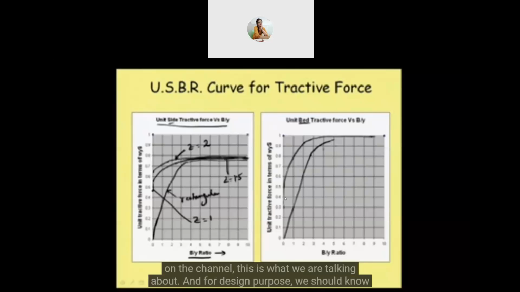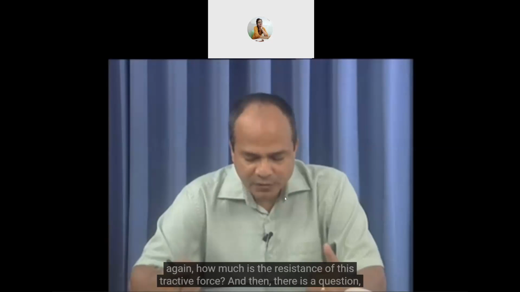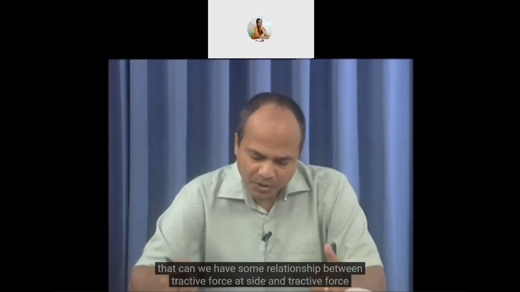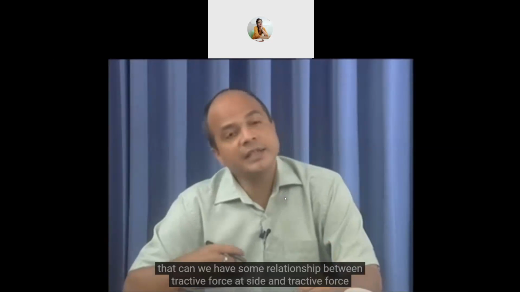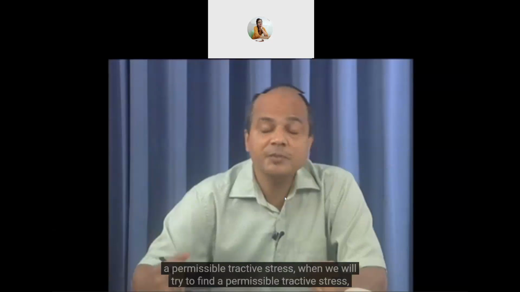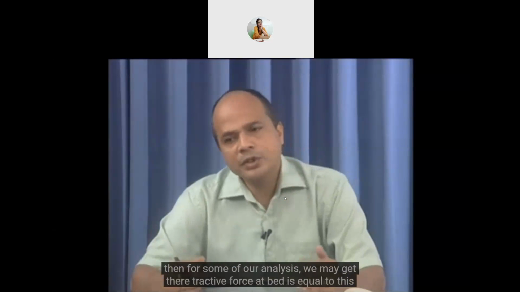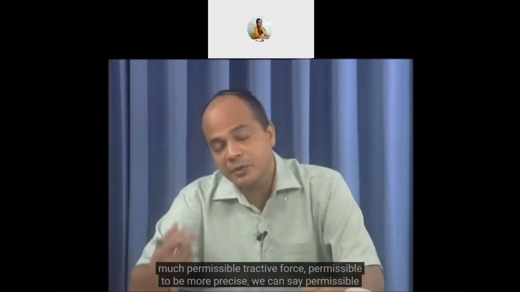And for design purposes, we should again know how much is the resistance to this tractive force. Then there is a question: can we have some relationship between tractive force at the side and tractive force at the bed, so that when we try to find a permissible tractive stress, for some of our analysis we may get that the tractive force at bed is equal to this much permissible tractive force?